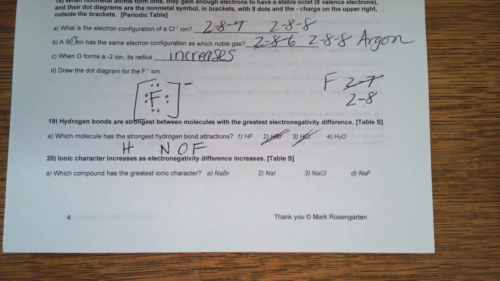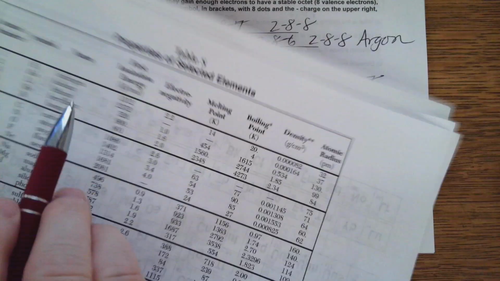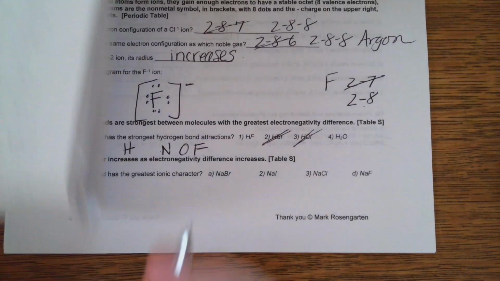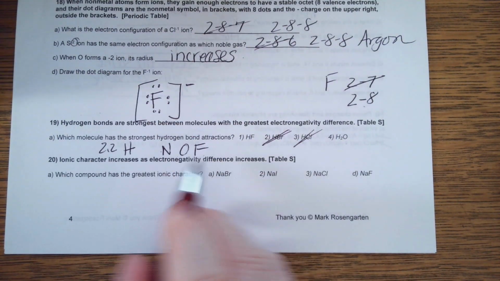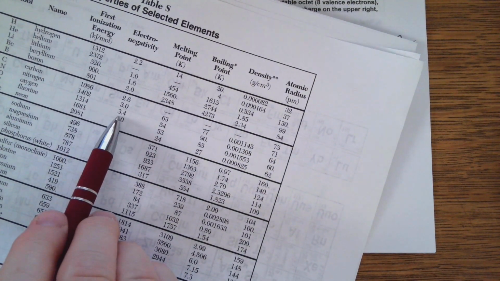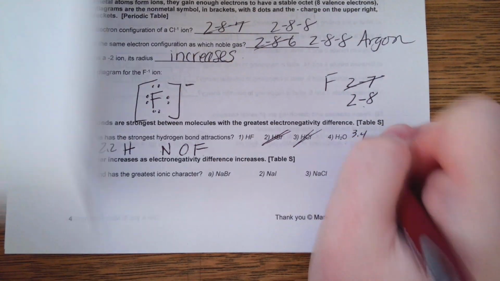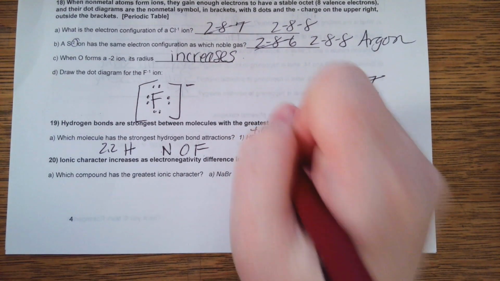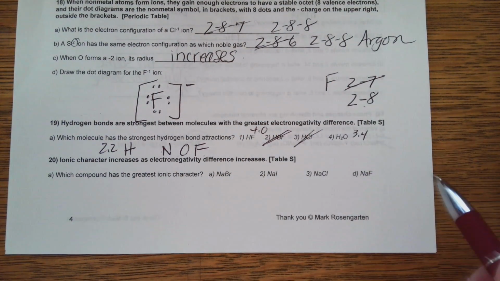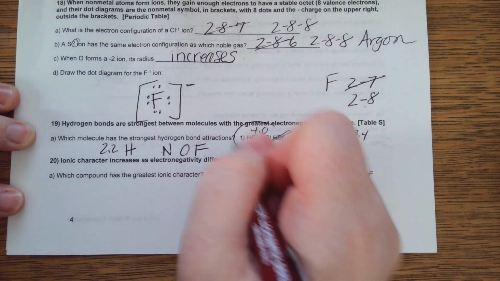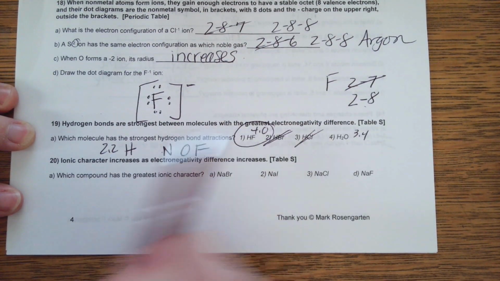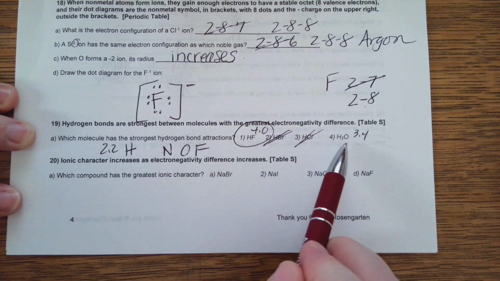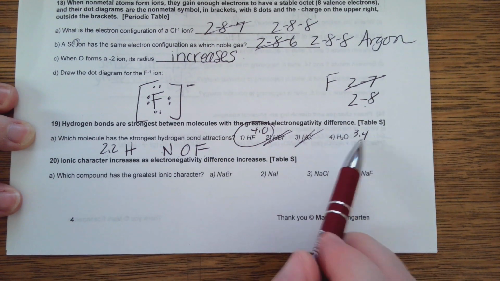It would have a stronger electronegativity difference. So hydrogen is 2.2 and oxygen is 3.4 and fluorine is 4.0. So which one would have the stronger hydrogen bond? It would be this one, because the difference between 4.0 and 2.2 is greater than the difference between 3.4 and 2.2.